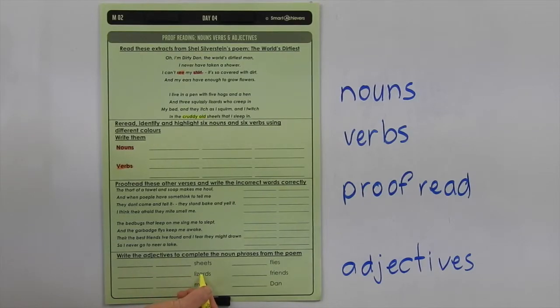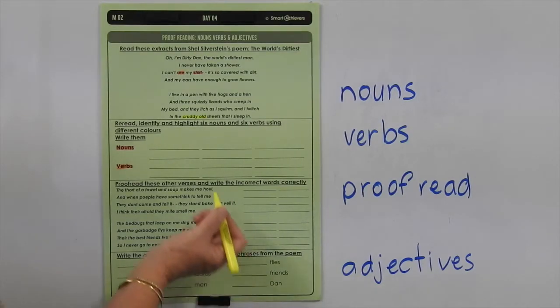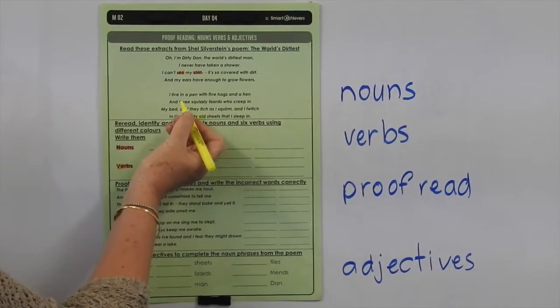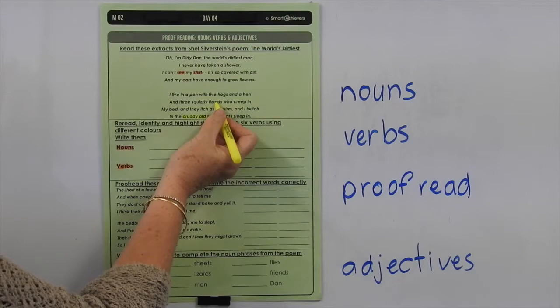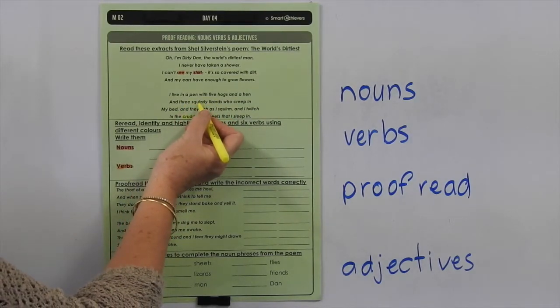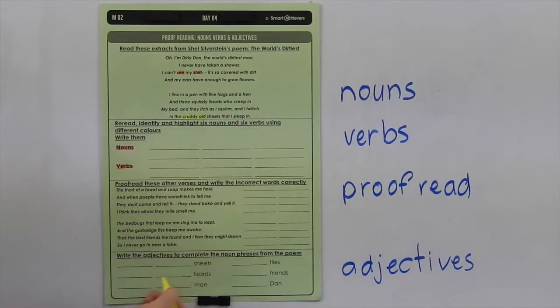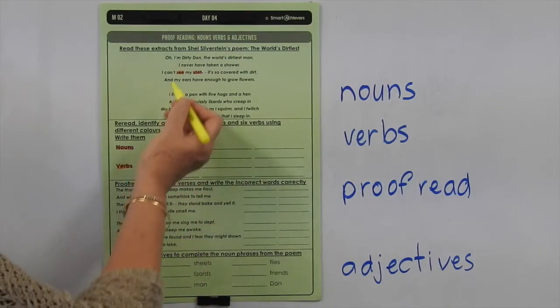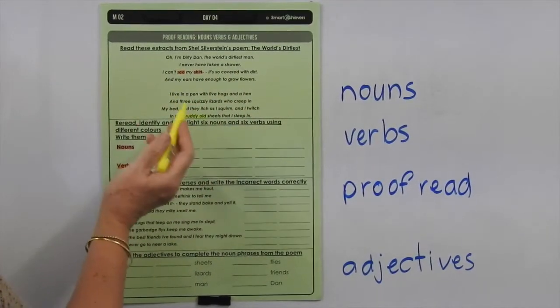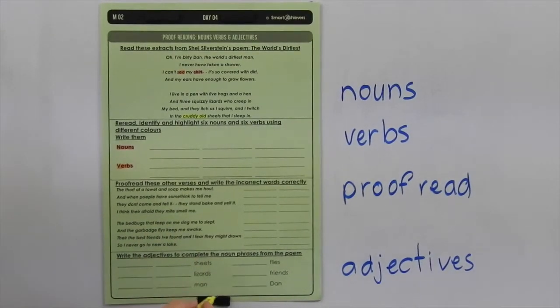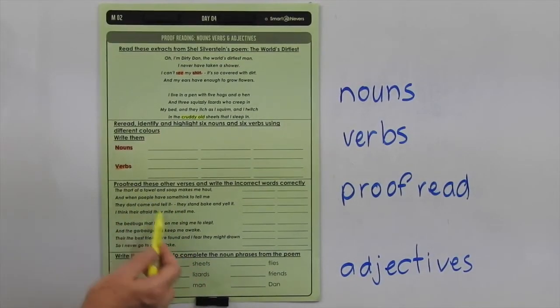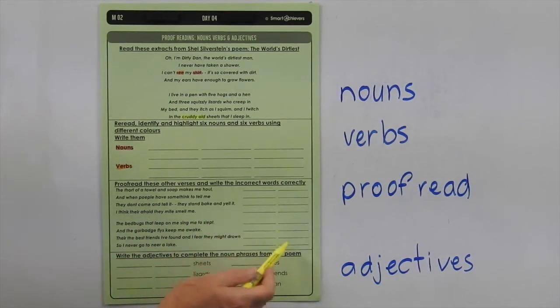You have to find lizards in the poem next. And then when you find lizards, find the 2 words before it, the 2 adjectives before it that describe the lizards. So there are 3 squizzly lizards. So 3 and squizzly will be written there. We'll leave you to finish off the others on your own. So get your highlighters out, read through the poem again and find those nouns and verbs. And then down the bottom here, you've got to find the adjectives. And here you're finding the 2 misspelt words in each line and writing them correctly.